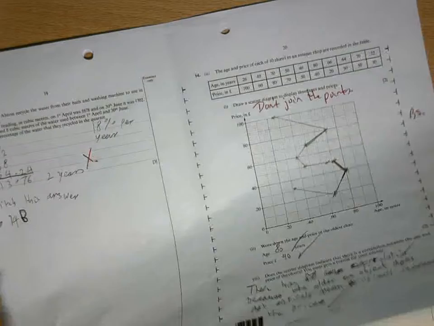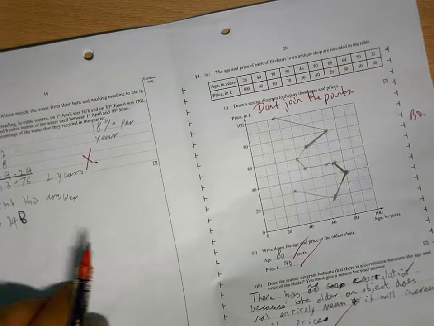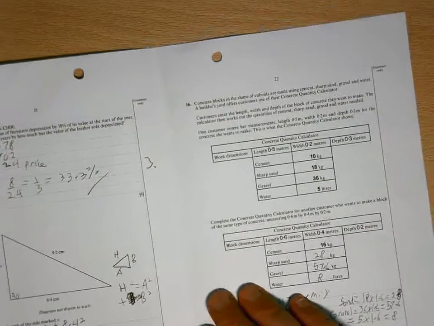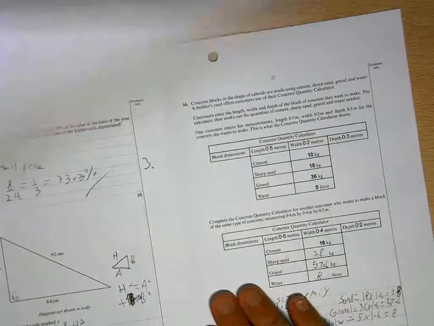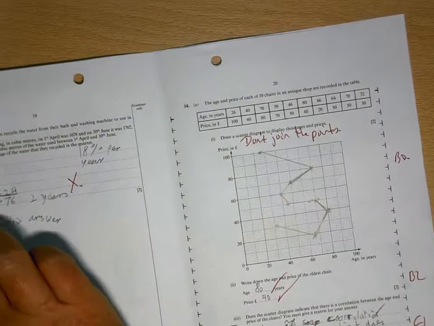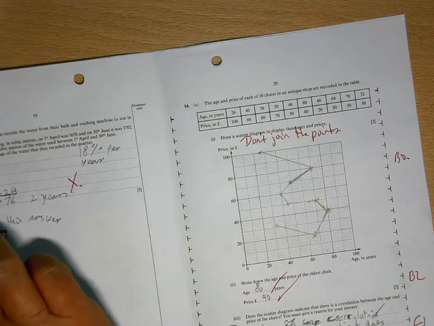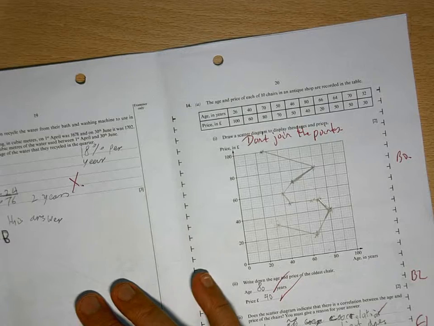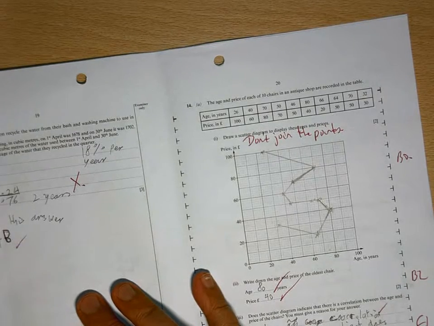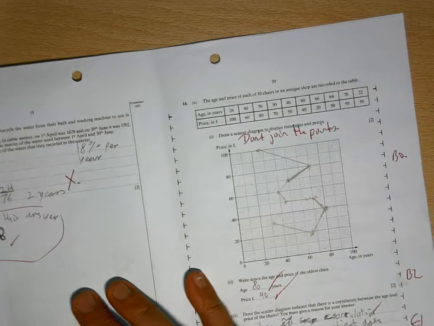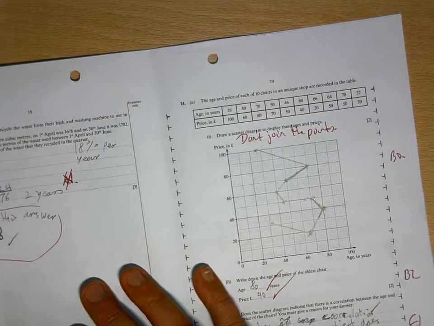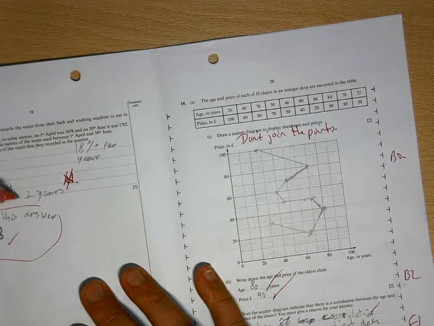And then here, this maths is the answer to 14B. Okay, and oh yeah, there we are. Okay, sorry, I hadn't seen that. Right, so for this you haven't quite answered the question.